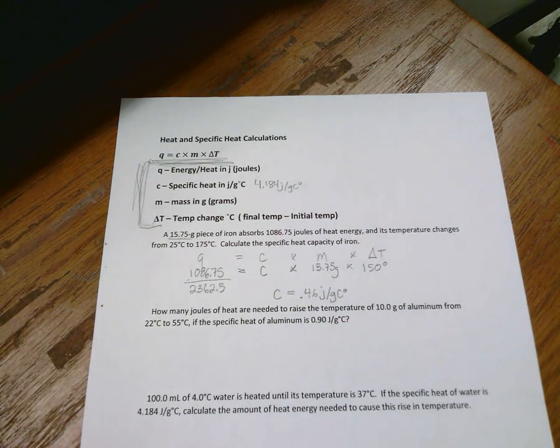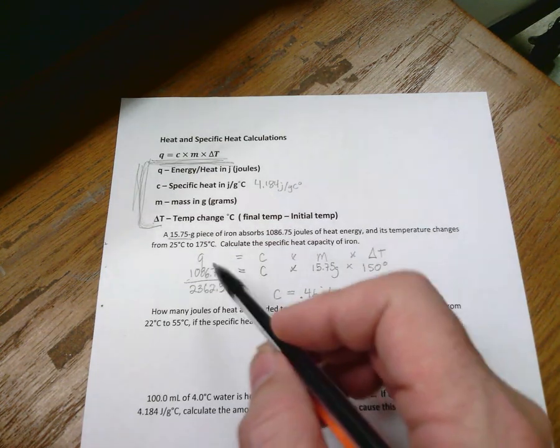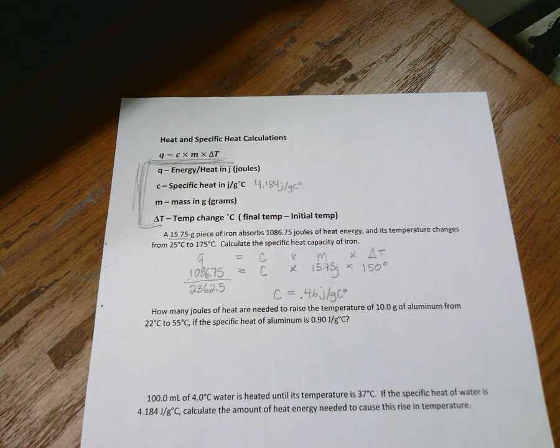And that's how you solve those. You're just going to do the same thing all the way down. You're going to see what you have, and you're going to fit it into the formula. It's just good practice. It'll help you remember. All right, guys. Good luck.